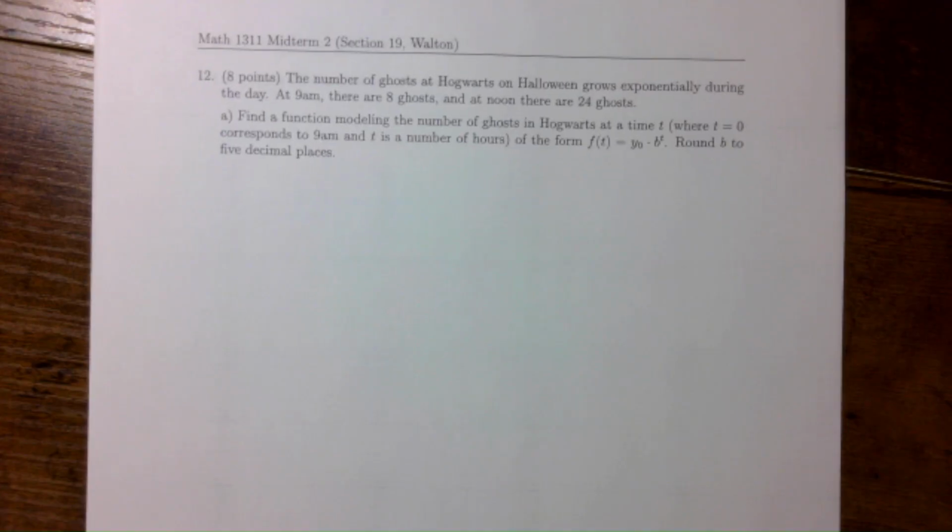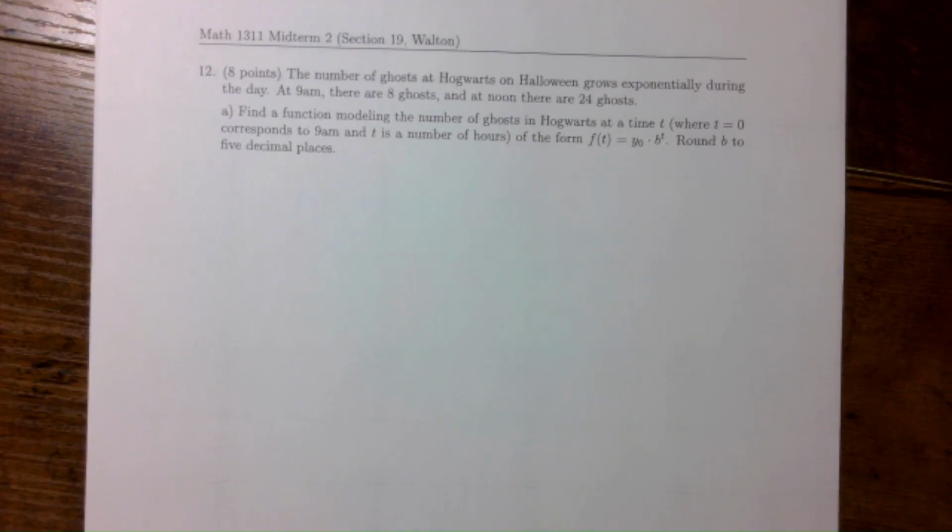Okay, this last problem is an exponential growth type problem. So the number of ghosts at Hogwarts on Halloween grows exponentially during the day. At 9 a.m., there are 8 ghosts, and at noon, there are 24 ghosts. For part A, find a function modeling the number of ghosts in Hogwarts at time t, where t equals 0 corresponds to 9 a.m., and t is a number of hours, of the form f of t equals y0 times b to the t. We are asked to round b to 5 decimal places.